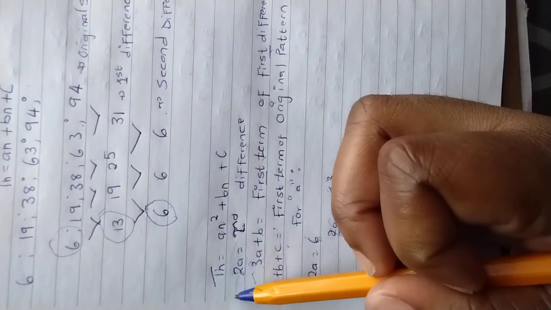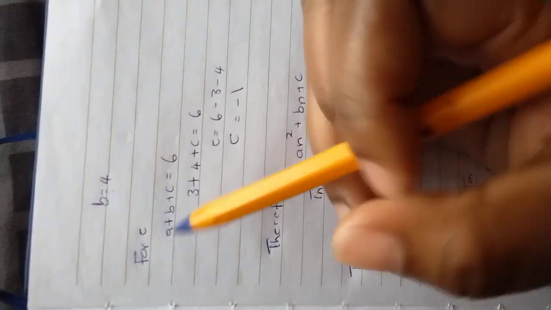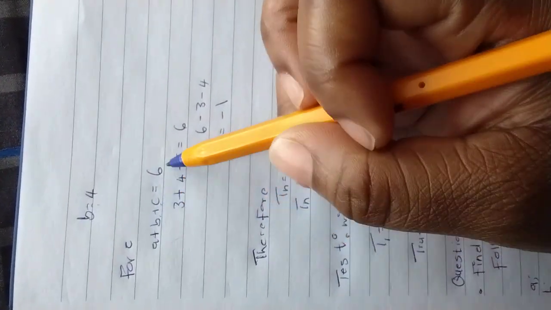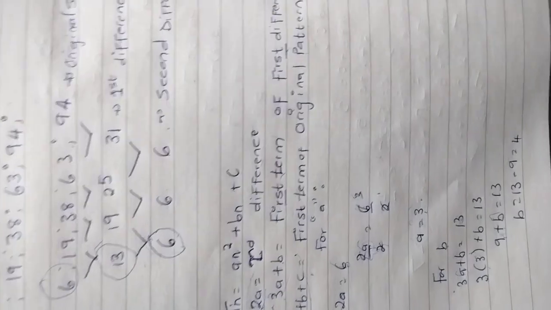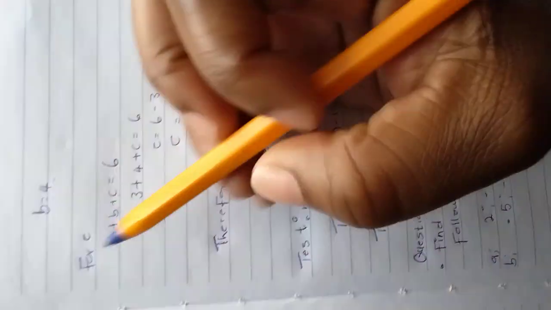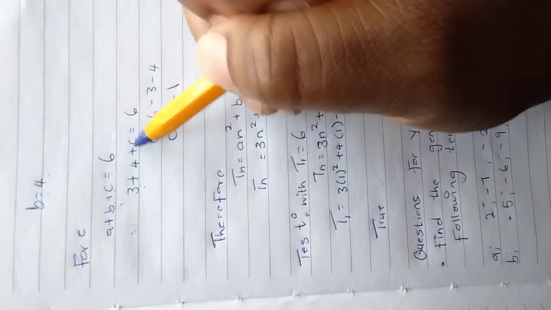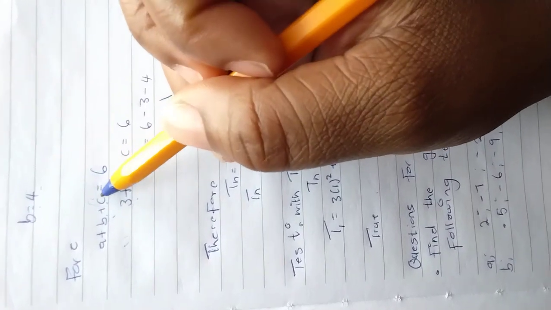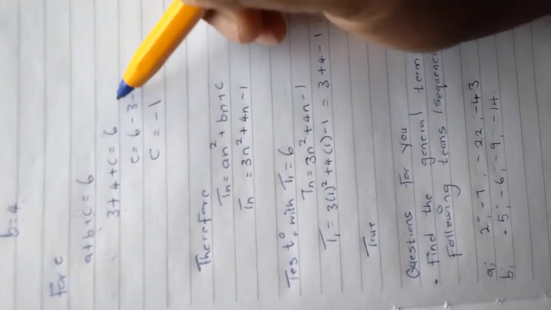This is the part that we use to get an equation for the quadratic sequence. You must memorize that. So it's going to be A plus B plus C, right? Our B is 4. Our A, we calculated our A and it gave us a 3, right? So we substitute our A and B, and we have 3 plus 4 plus C. There's no value, we are calculating the C. It equals the 6, the first term of the original sequence.